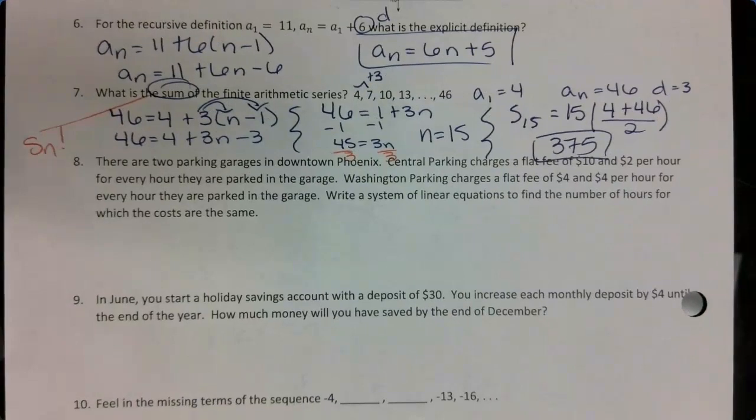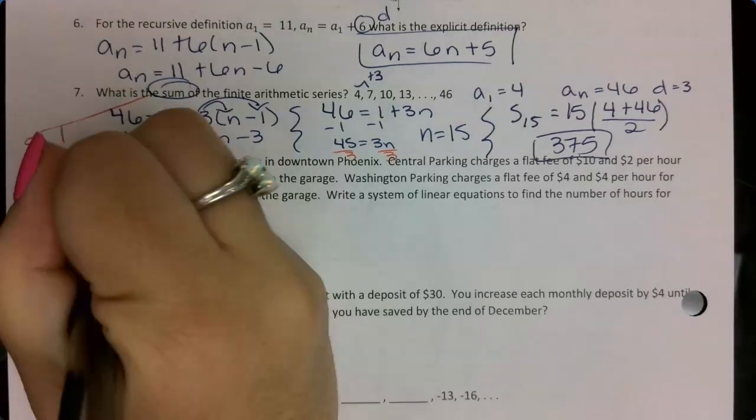Number 8 says there are 2 parking garages in downtown Phoenix. Central Parking charges a flat fee of $10 and $2 per hour for every hour they are parked in the garage. And Washington Parking charges a flat fee of $4 and $4 per hour for every hour they are parked in the garage. Write a system of linear equations to find the number of hours for which the costs are the same. So my first equation is going to be central.